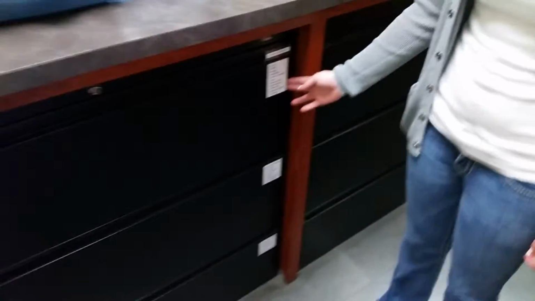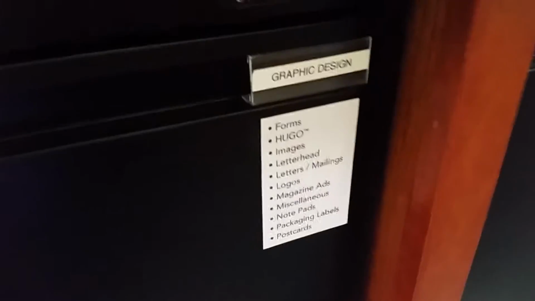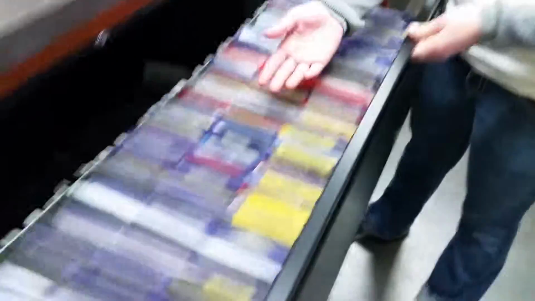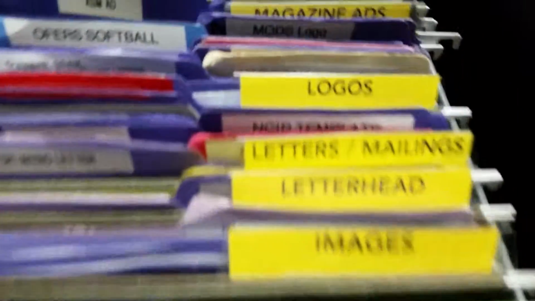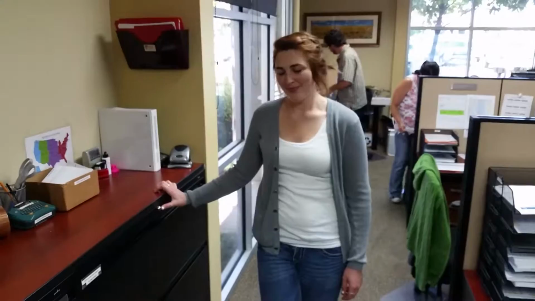This is a lean filing cabinet. As you can see, everything is nicely labeled in all 3 filing cabinets. And when you open it up, everything is still nicely labeled. And that's a 2-second lean. Go. Okay, and here's some more lean cabinets.